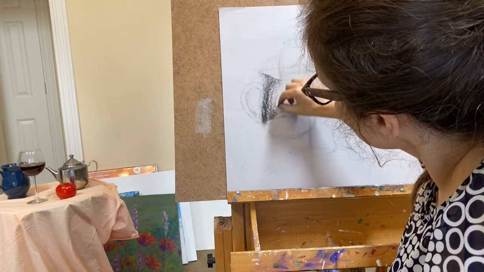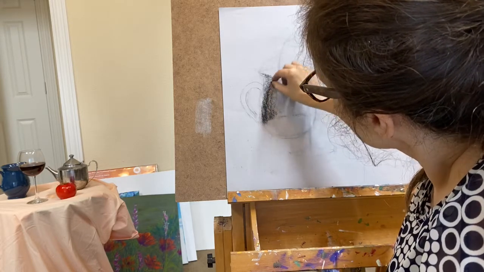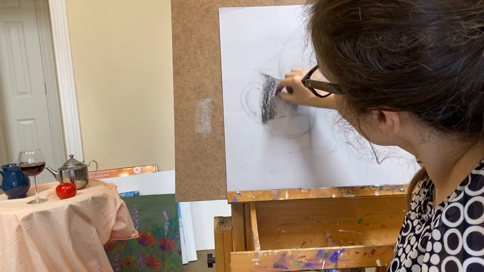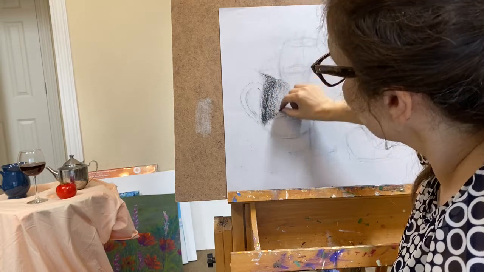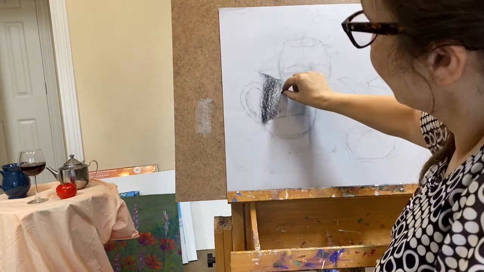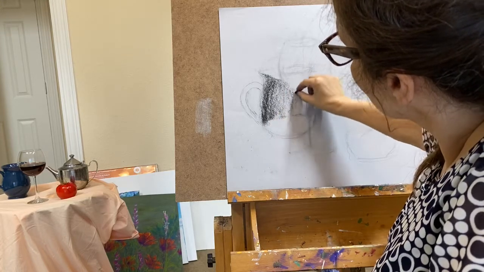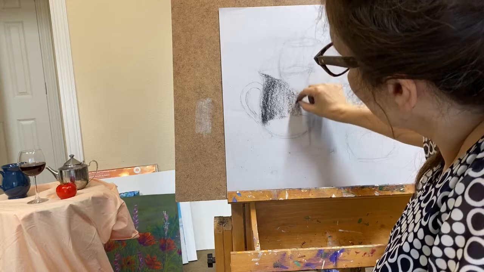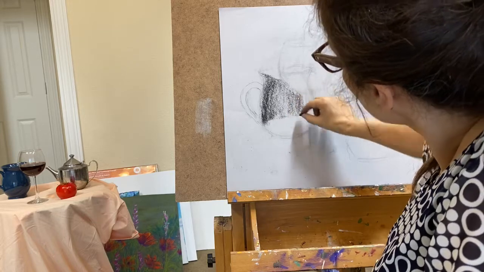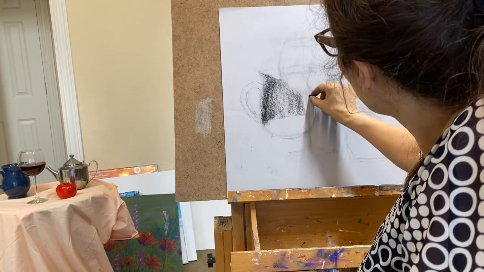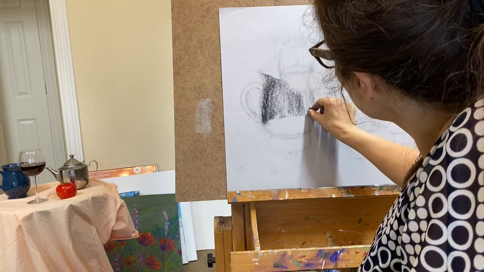To the lighter area, it's a transition from dark to the lighter area, and you see because of the gray tone I'm not going to make it really dark, and from the light again it's getting darker here.